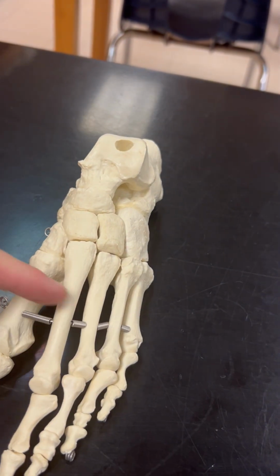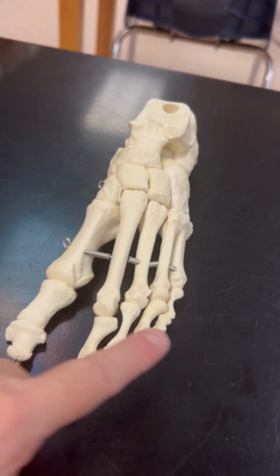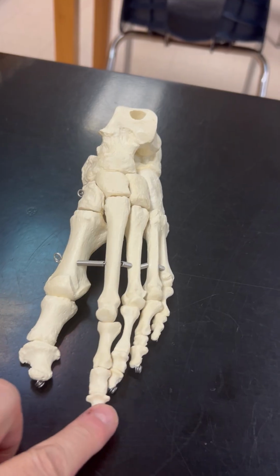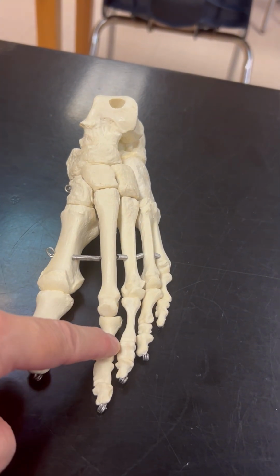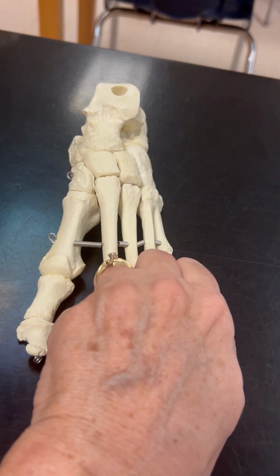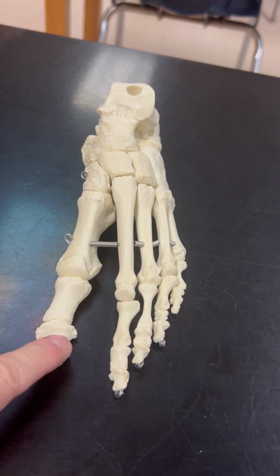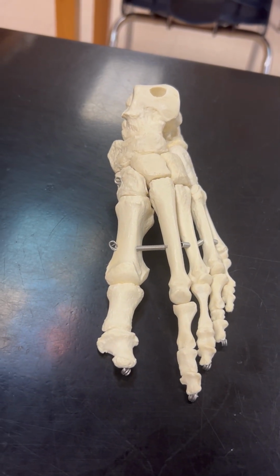Here are our metatarsals. Makes up the arch of your foot. And then, of course, these are our foot phalanges. Once again, a distal, a middle, and a proximal phalanx. Phalanx is singular for phalanges on the 4 toes. And then the big toe has a distal and a proximal phalanx. And that's it for the leg.